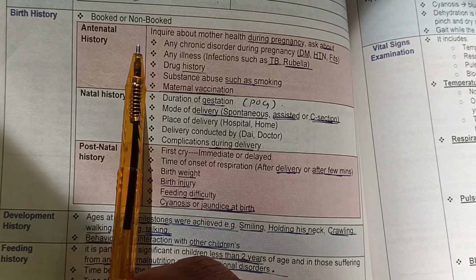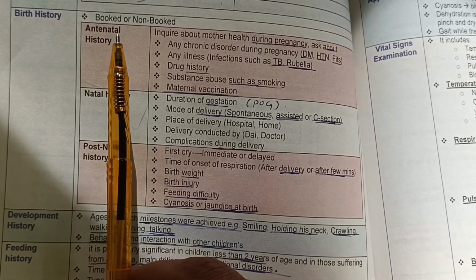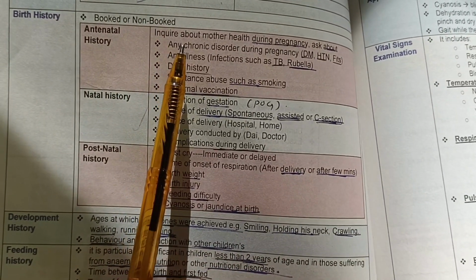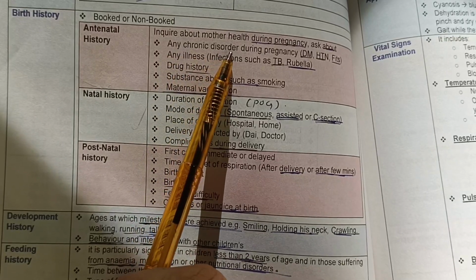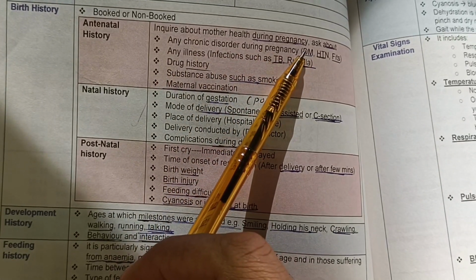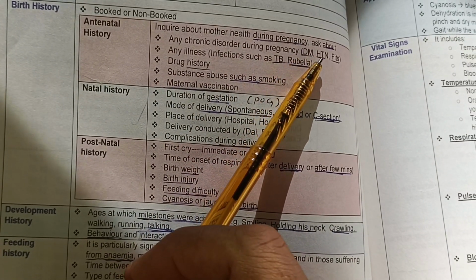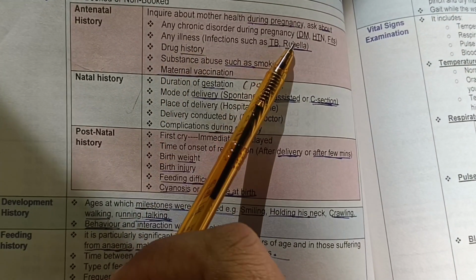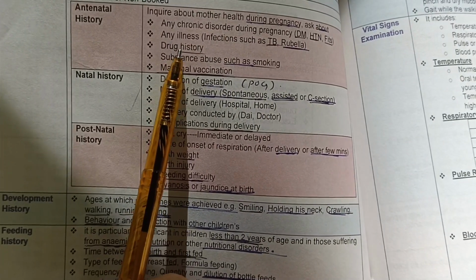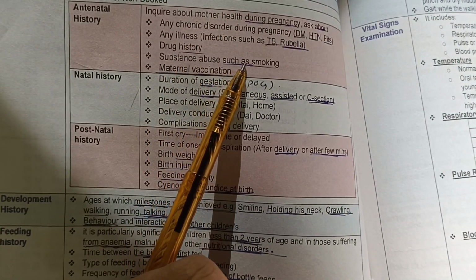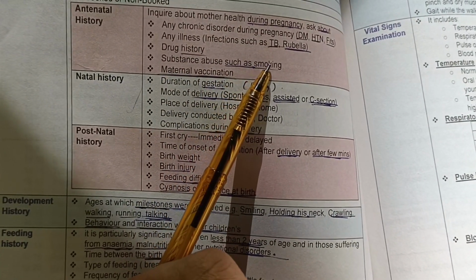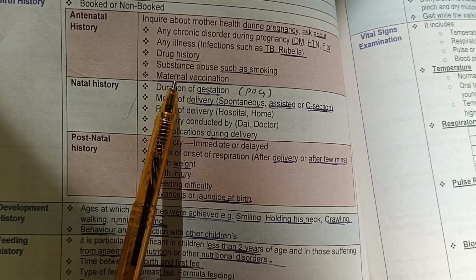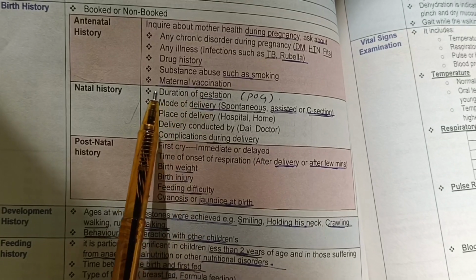In antenatal history, we are inquiring about the mother's health condition during the pregnancy. Did the mother have any chronic disorder during pregnancy? For example, chronic disorders may be diabetes mellitus, hypertension, fits, or any illness such as TB or rubella. Then ask about the drug history and the substances she is taking. For example, she may be smoking. Also ask about maternal vaccination, whether the mother is vaccinated or not.